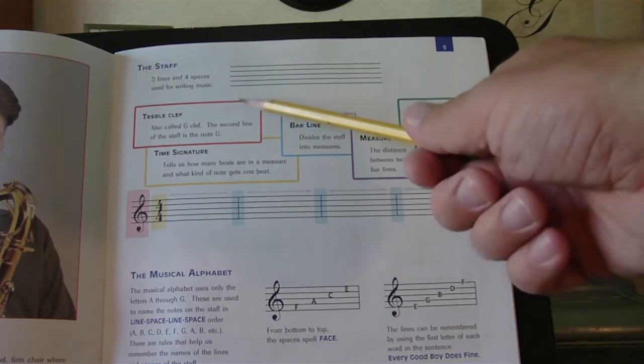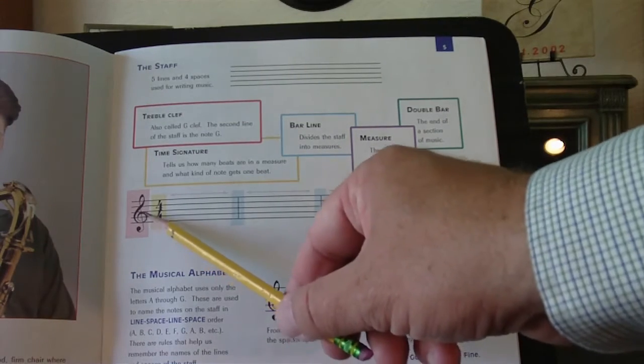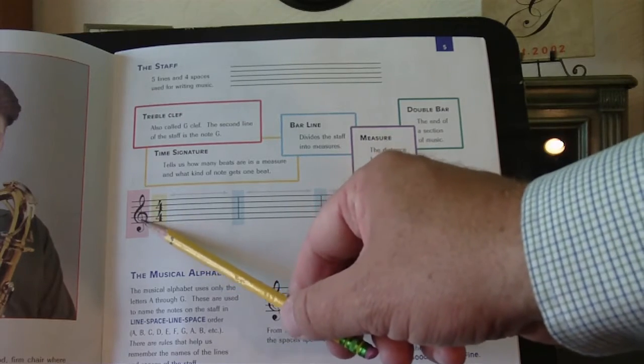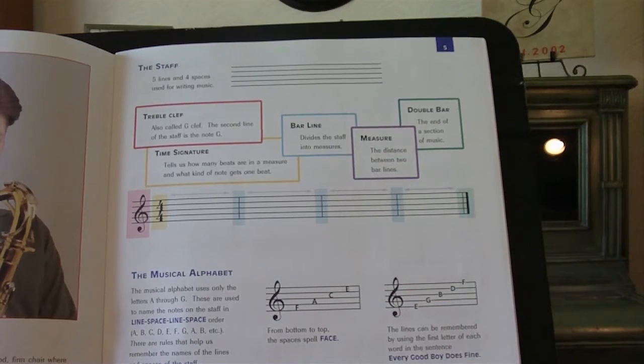Next, we have this little red box, and it says the treble clef. It's also called the G clef because the second line, see this little loop here? It's kind of circling around this second line. So the second line is always a G. So that's why we call it the G clef. It's also called the treble clef.